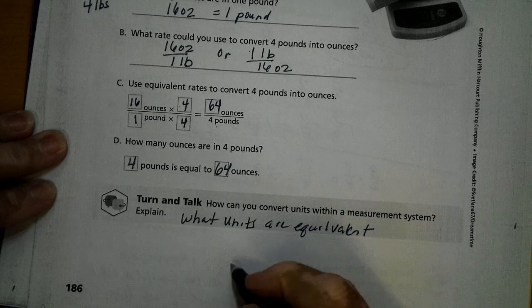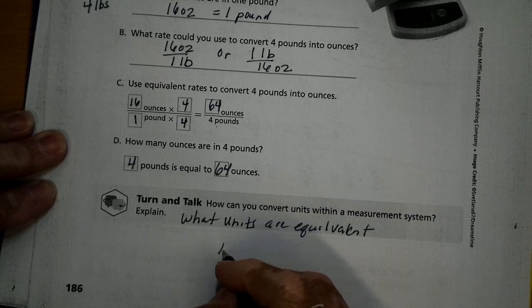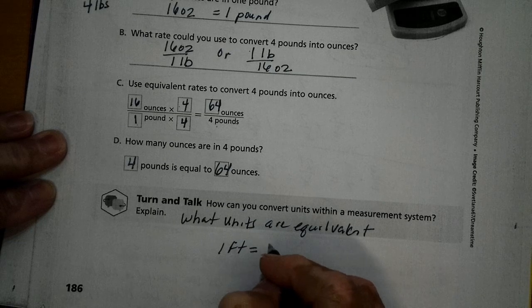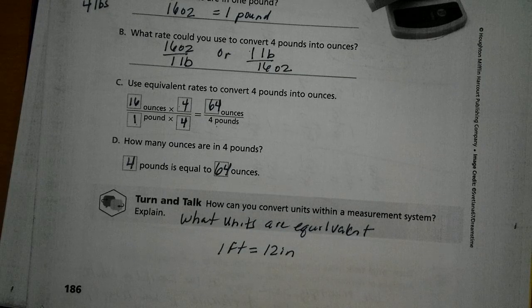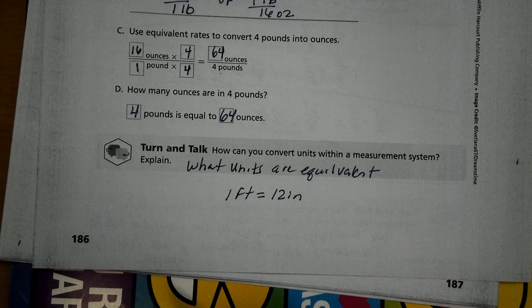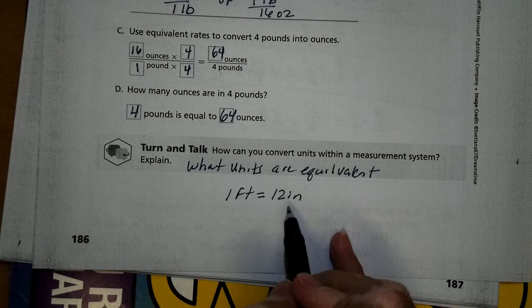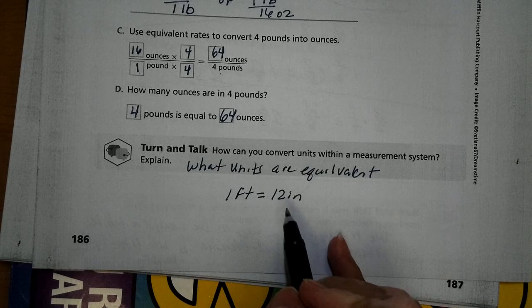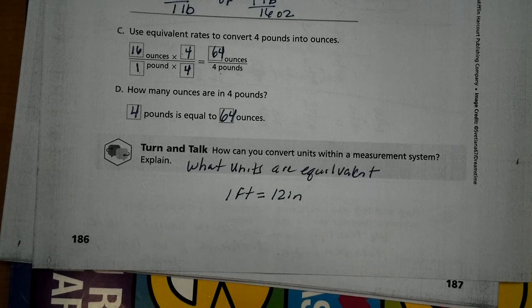So when I say that, I mean, for example, 1 foot equals 12 inches. So even though they're 2 different units of measure, they're still equivalent because we know that if I pulled a ruler out, 12 inches on a ruler is going to give me 1 foot, right? We know that those are equivalent. So that's what they mean, okay?